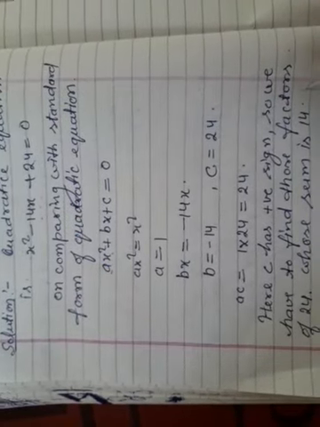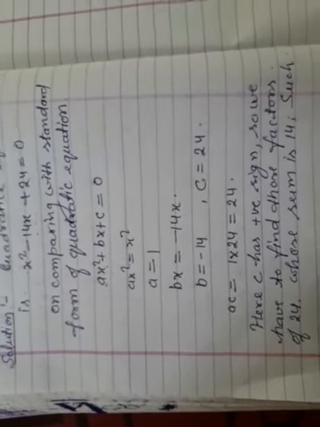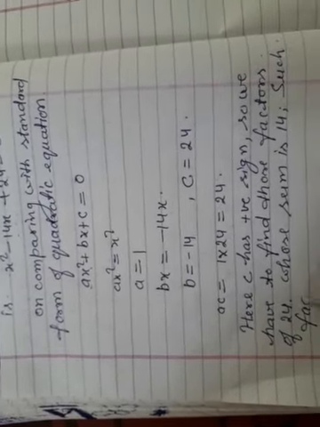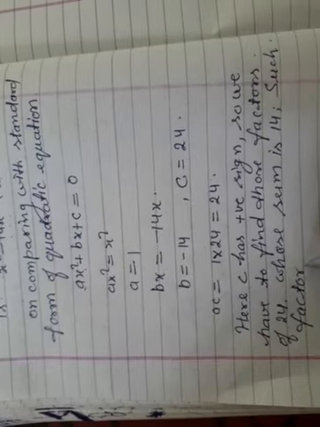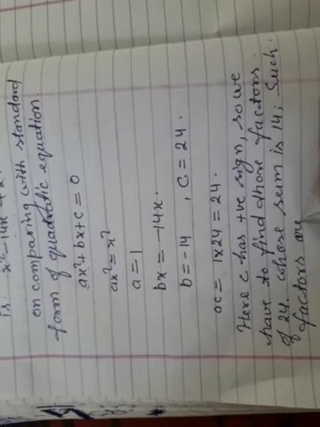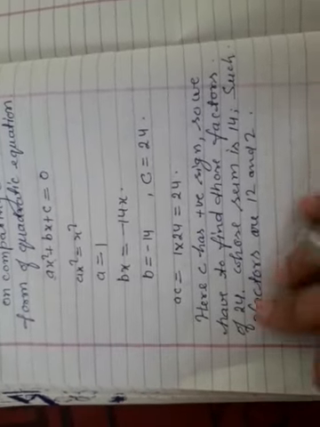Such factors are 12 and 2. Clear? 12 and 2.